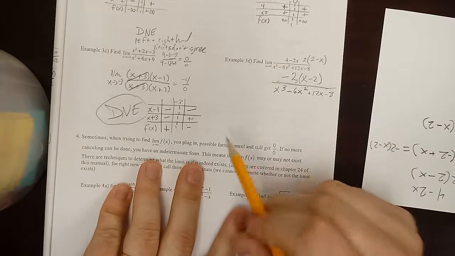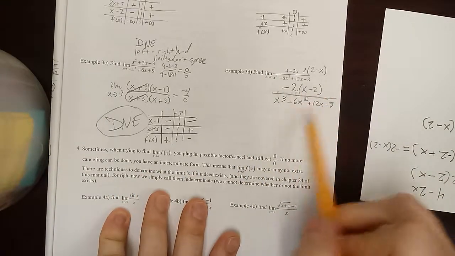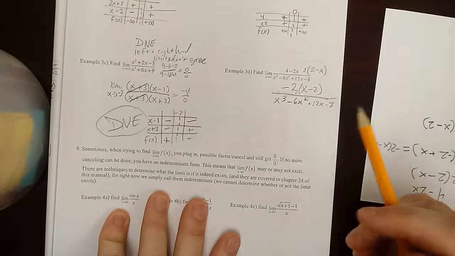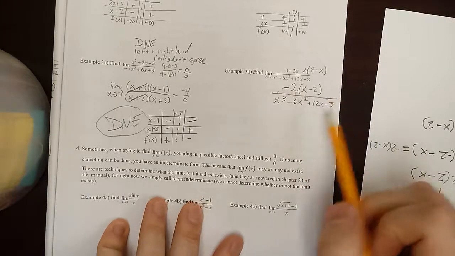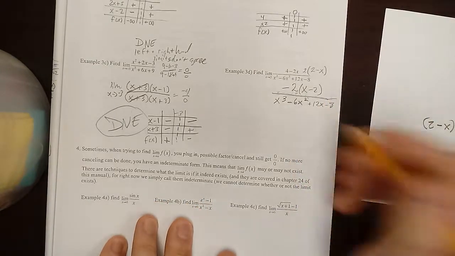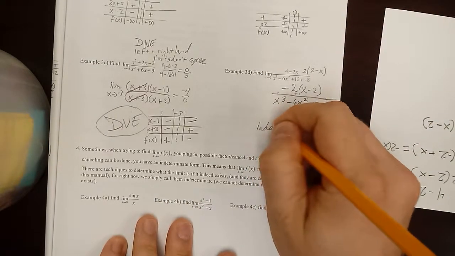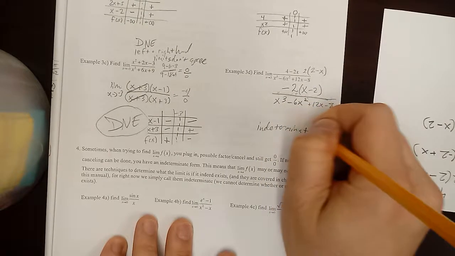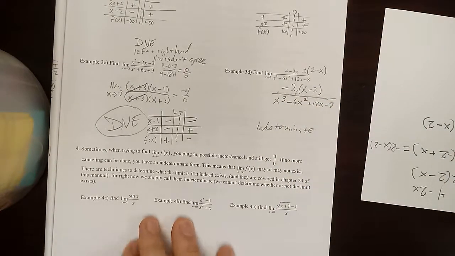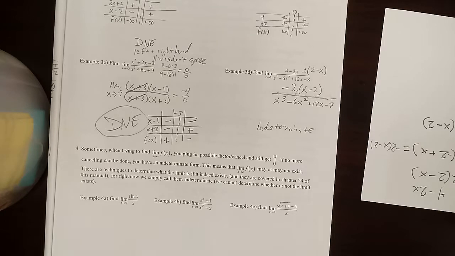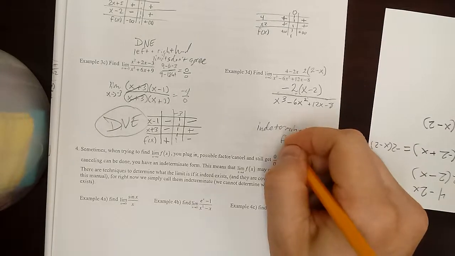But once we learn derivatives, we're going to learn a special trick to handle these. And there's a long mess of a way to do this. For now, we're going to say this is indeterminate. Just for now. In the future, we're actually going to find out what this limit is. We're going to find out if it's a number or if it doesn't exist. But for now, we're going to say it's indeterminate. For now.